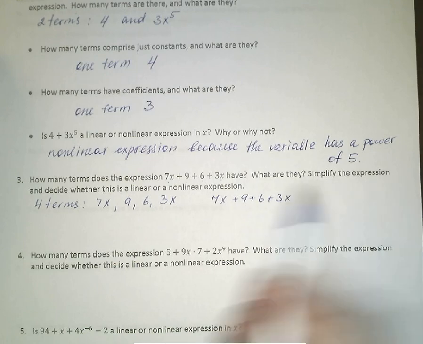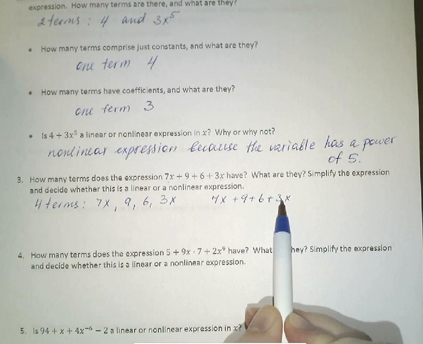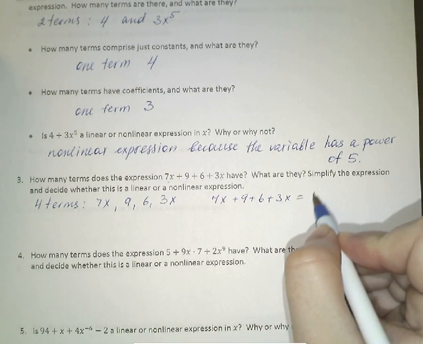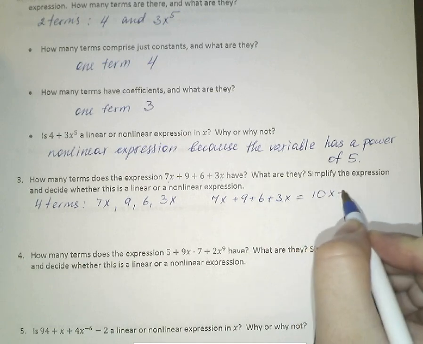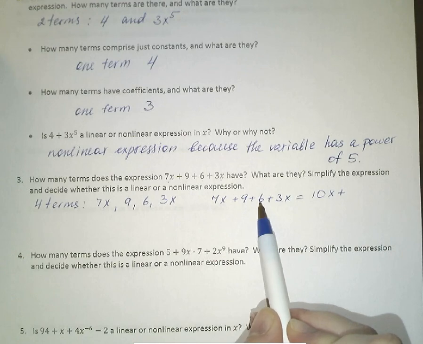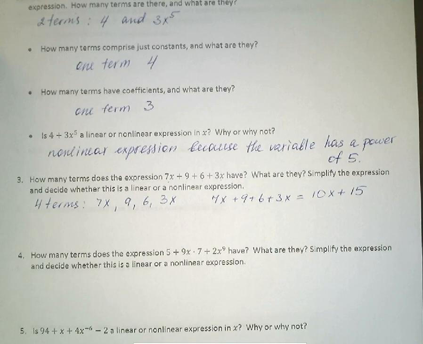I see that I have 7x's and I have 3x's. If I put them together, I will get 10 of them, right? So I will have 10x plus, and I can combine 9 and 6. 9 and 6 is 15, right? So your simplified expression will look like 10x plus 15.